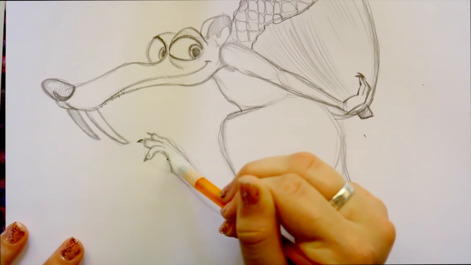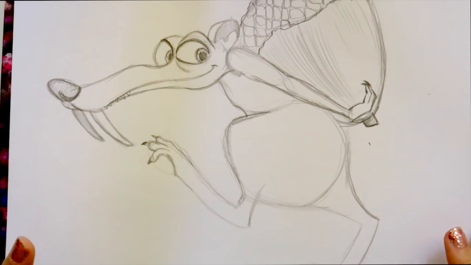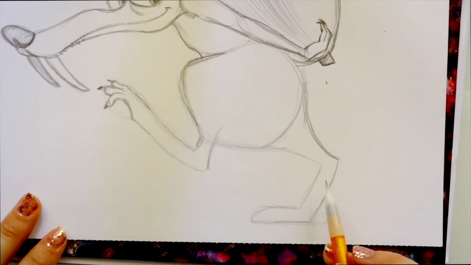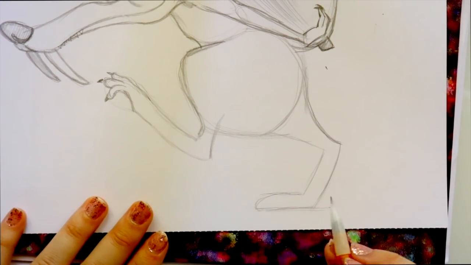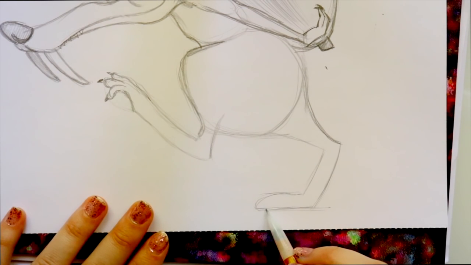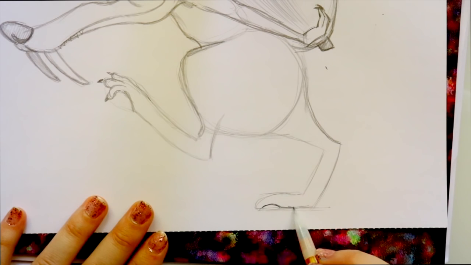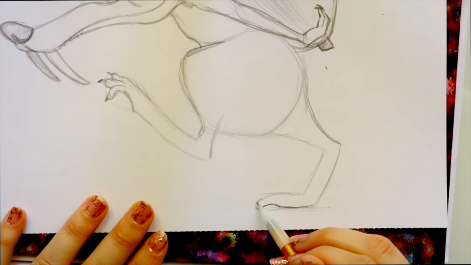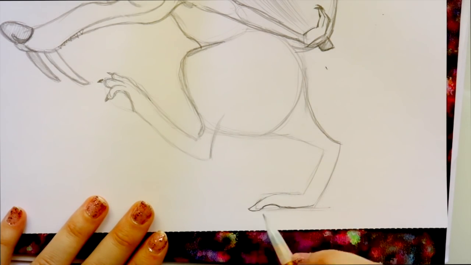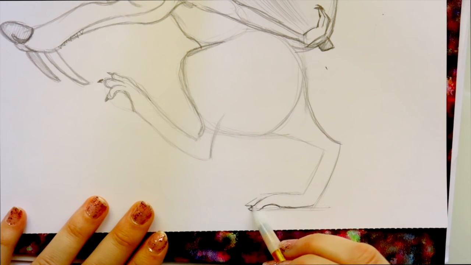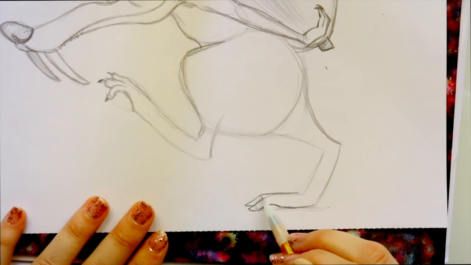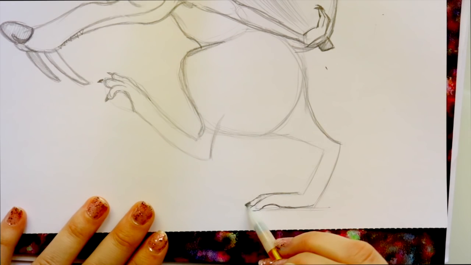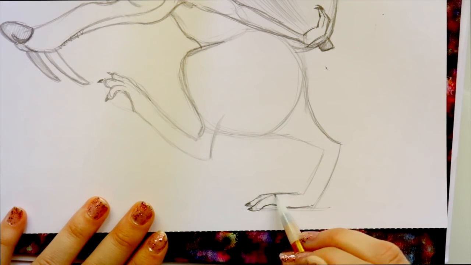Claw. It's disgusting. Okay. And then back here at the bottom, all that you're gonna change is we're going to go inward right here. This stays the same. Give a little claw here. And a little claw here, and you just go inward like that. Claw, claw.